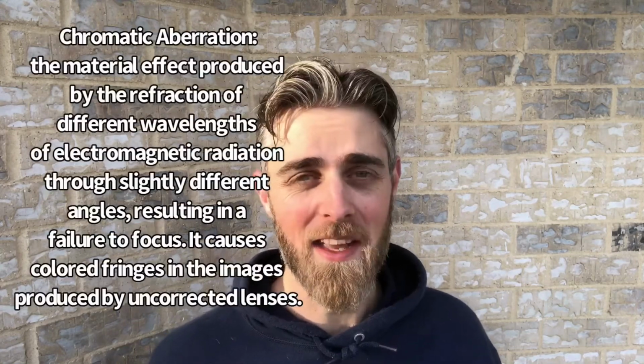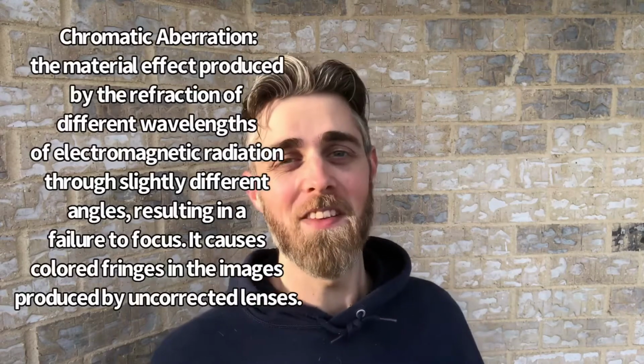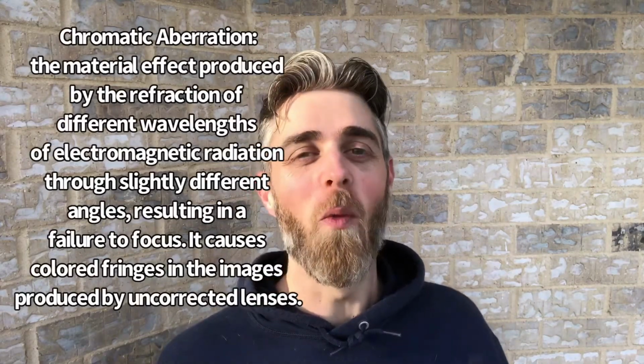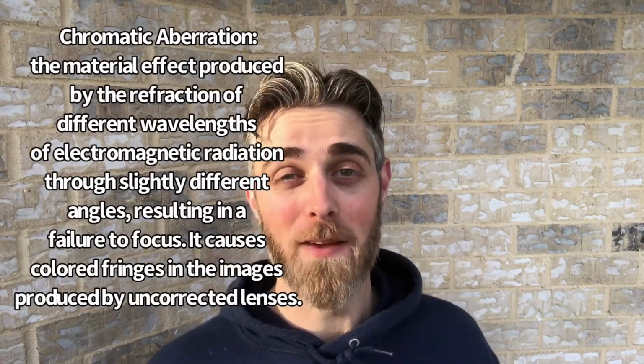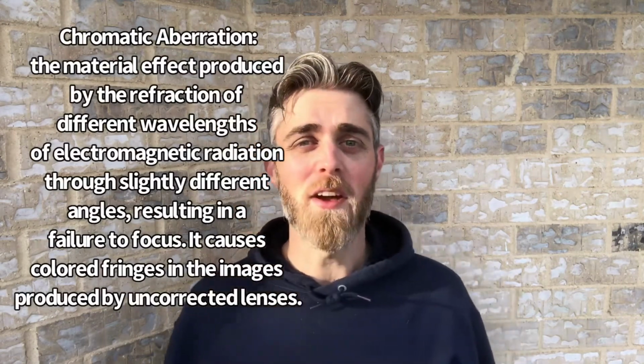What does that mean? What is chromatic aberration? Why does it have to affect my images? Why do I have to worry about it, and how can I avoid it? Thankfully, the camera manufacturers and the lens manufacturers have already begun to handle the color aberration for you.